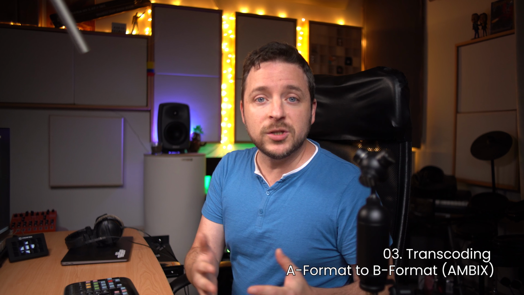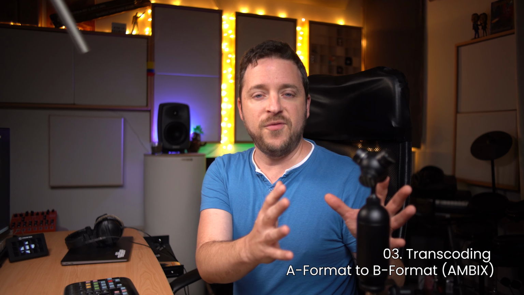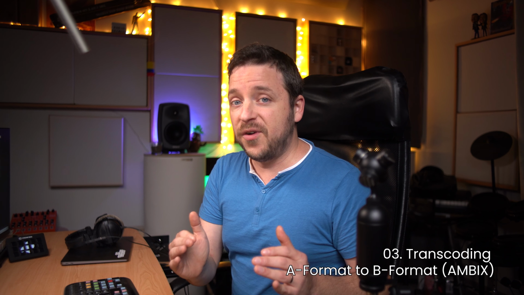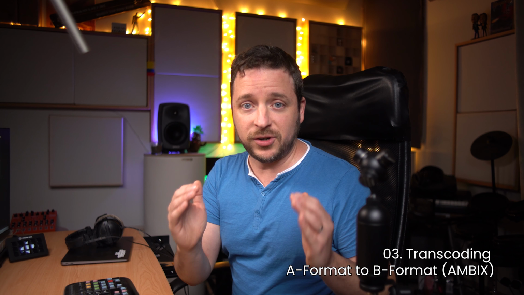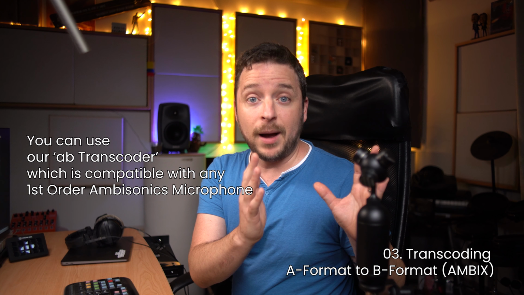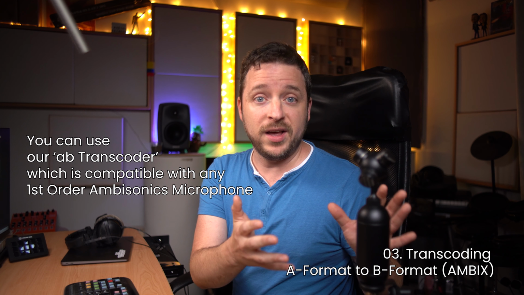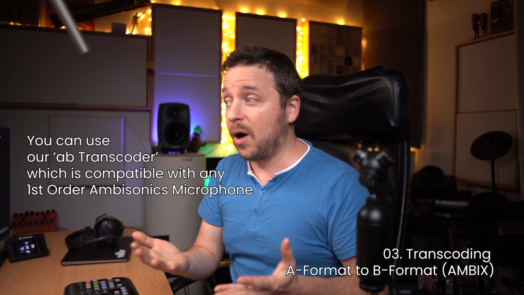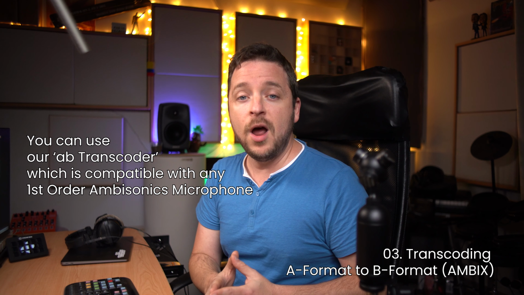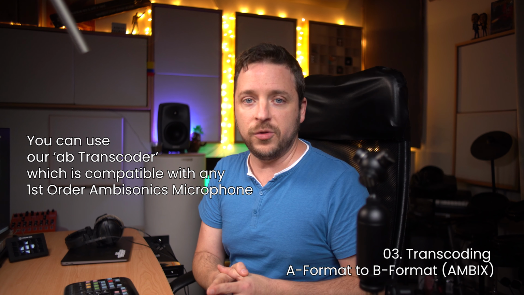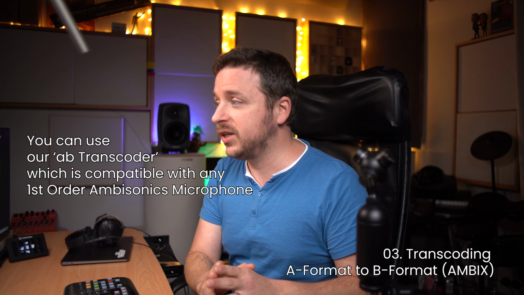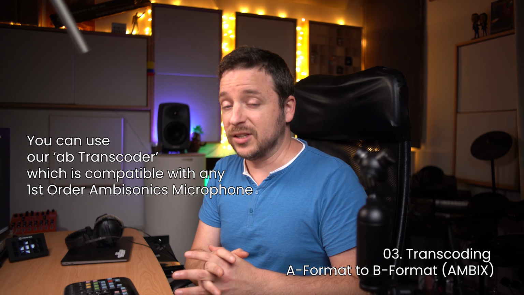Now, because every Ambisonics microphone records in what we call A format, and to work in the DAW you need what we call B format, the first insert in our track has to be the transcoder. Every Ambisonics manufacturer should provide their own plugin to transcode the A format to B format. However, as of today, for Studio One, only Audio Brewers transcoder is compatible. You can use any Ambisonics microphone using Audio Brewers transcoder.